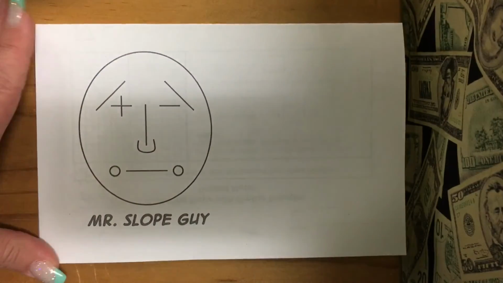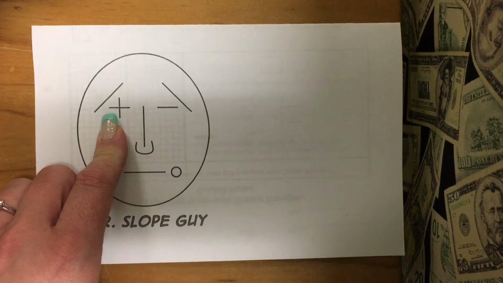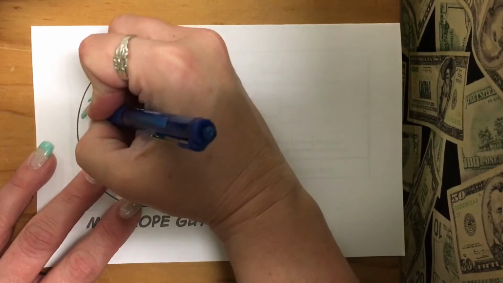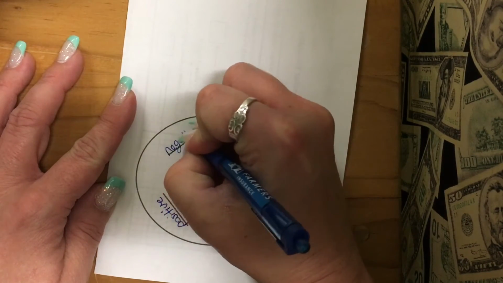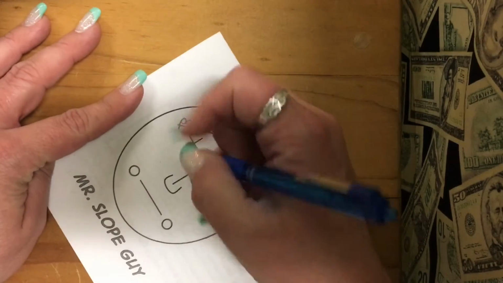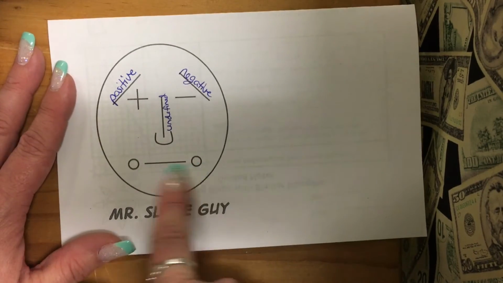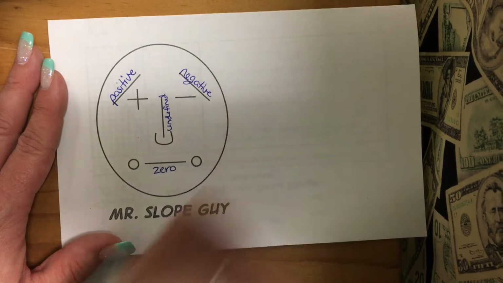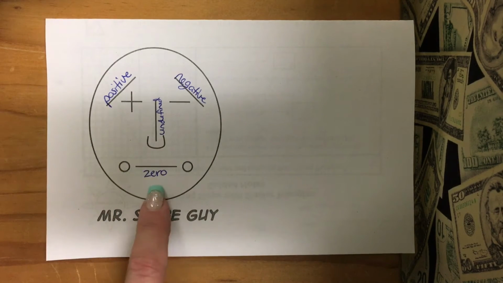All right, so we have Mr. Slope Guy to help us remember this. Mr. Slope Guy is showing us what a positive slope looks like. This left eye is the positive slope. It's sloping up from left to right. And his right eye is a negative slope. And his nose with this U here is for undefined. And then his mouth here with these zeros, this is the zero slope. So Mr. Slope Guy is going to help you remember positive, negative, undefined, and zero slope.